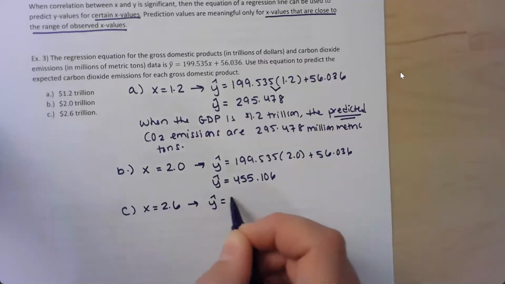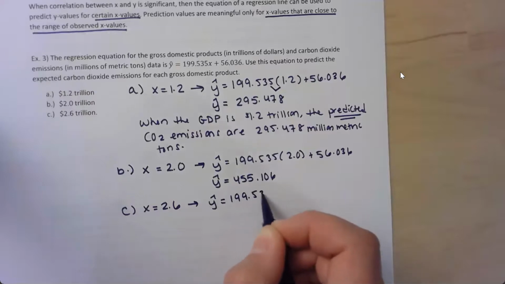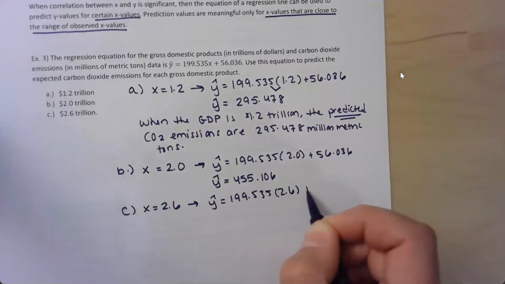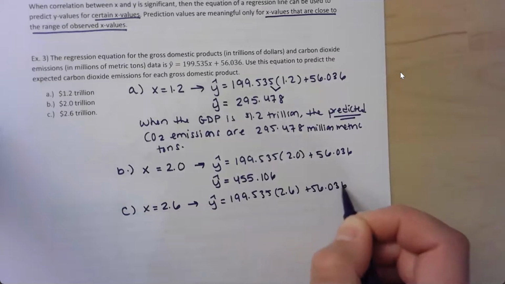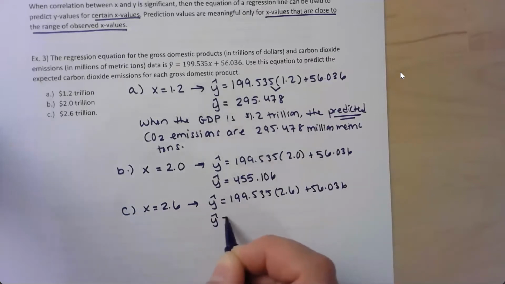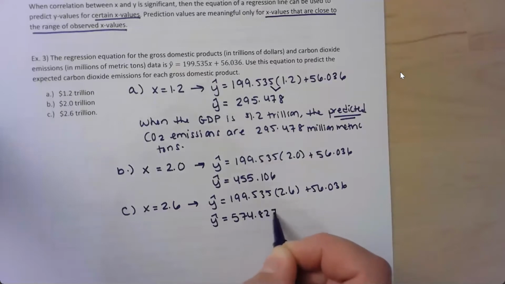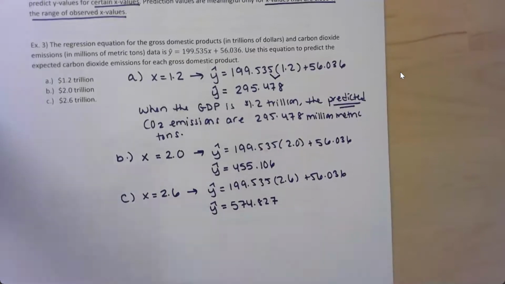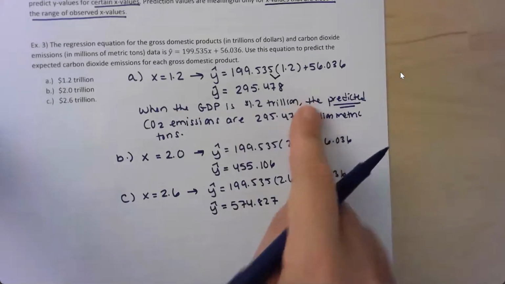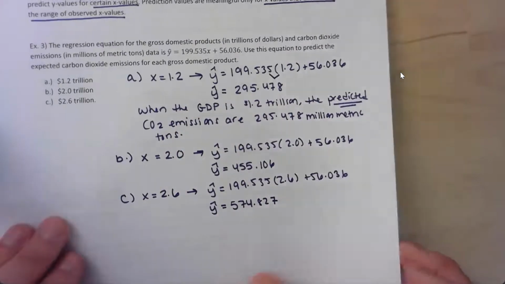And then for C, my X equals 2.6. So again, we're just going to plug this value in. We're going to use our calculator, and you should get 574.827 for your result. So again, same sort of interpretation here, but this time with $2.6 trillion.